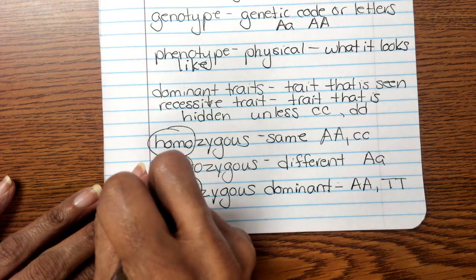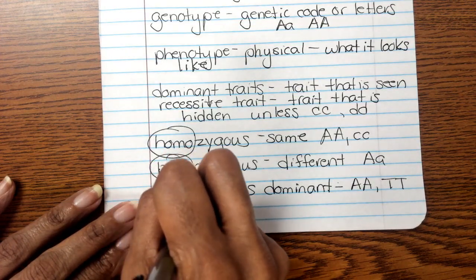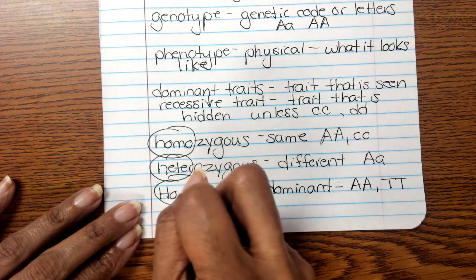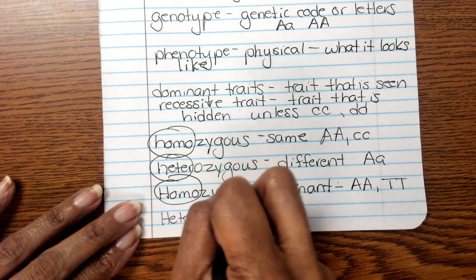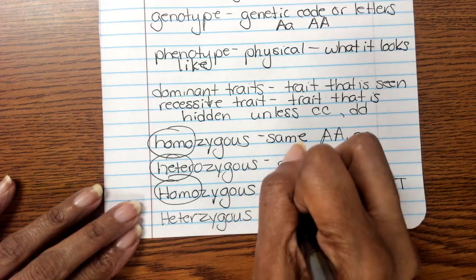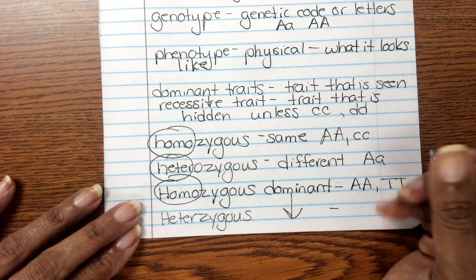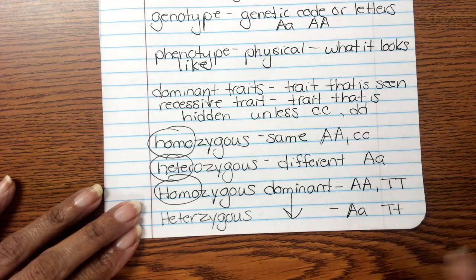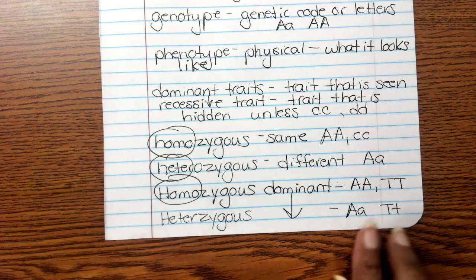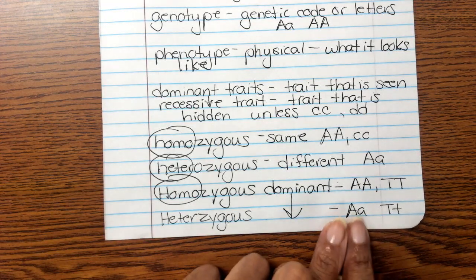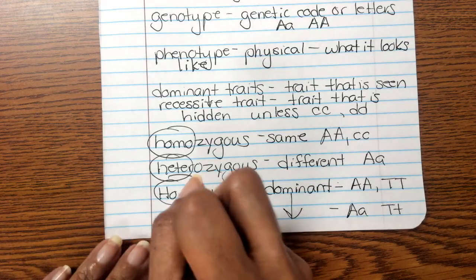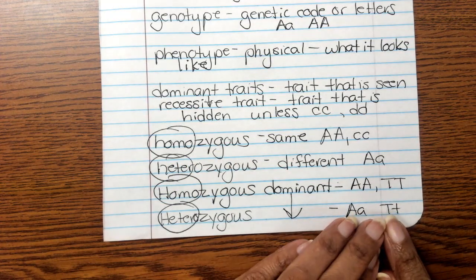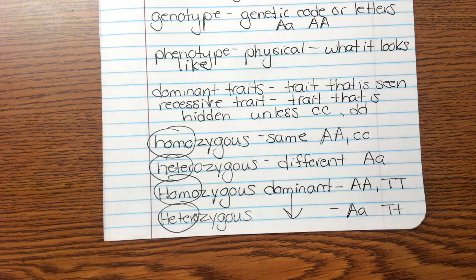Then we also have heterozygous dominant. Okay, so it's still a dominant trait because you have the capital letters, but it's heterozygous because you have a big A and a little a, big T, little t.